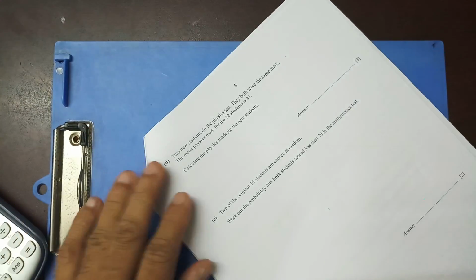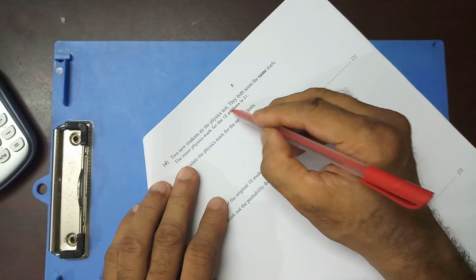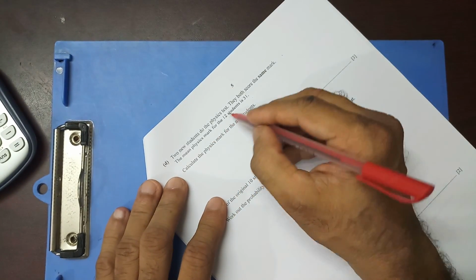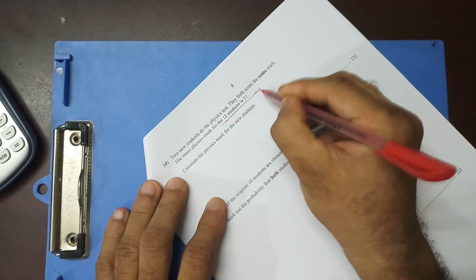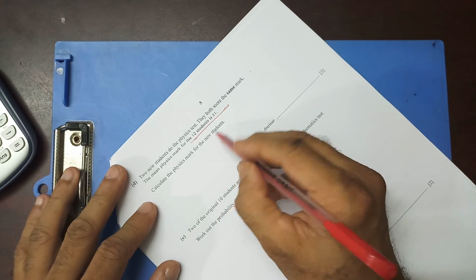Okay, so that's done. Two new students do the physics test. They both scored the same marks. The mean physics mark for the 12 students is now 31. It was 28, now it's 31. Okay, calculate the physics marks for the two new students.